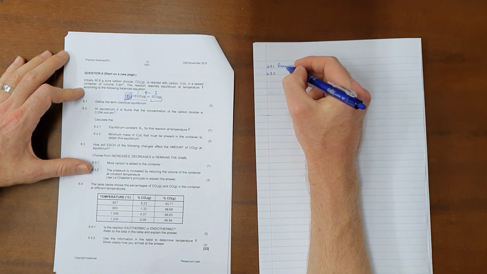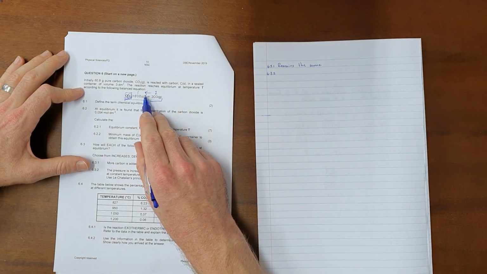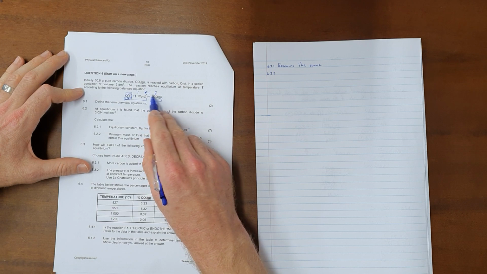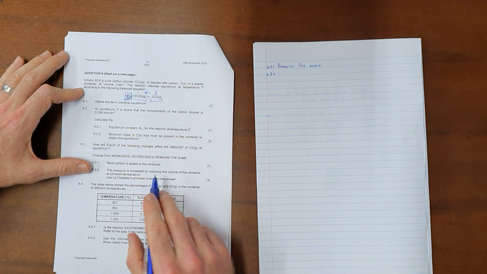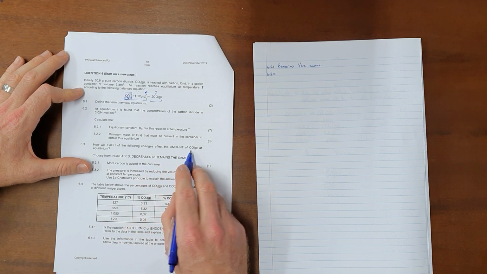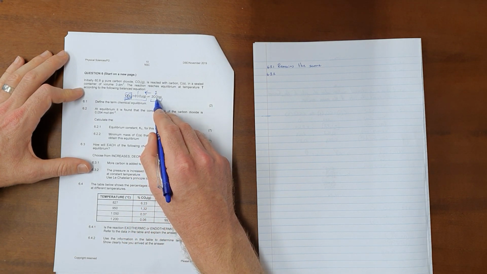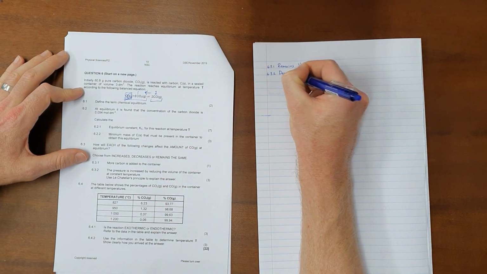When it produces fewer moles of substance, it uses up product to make reactants, and what that then tells us is that the amount of carbon monoxide, our product, is going to decrease at equilibrium.